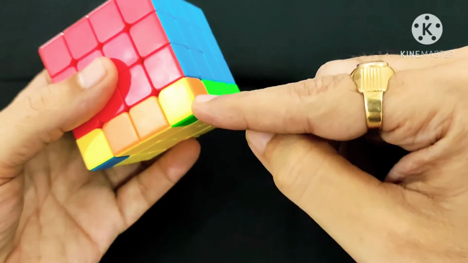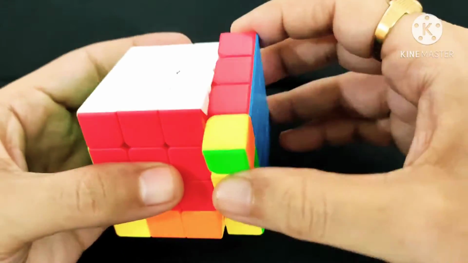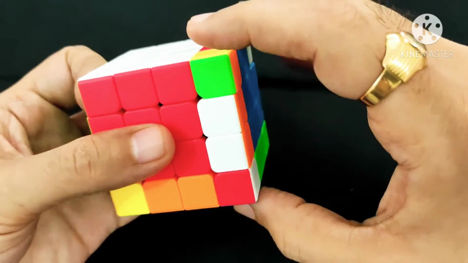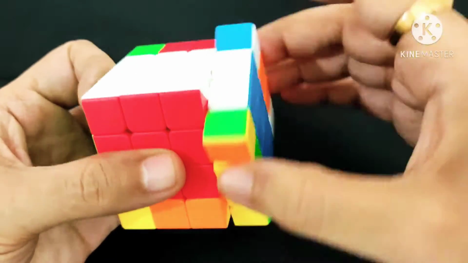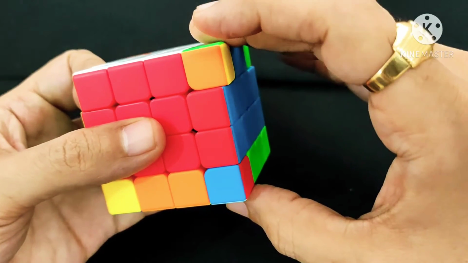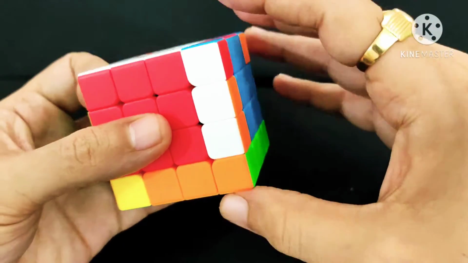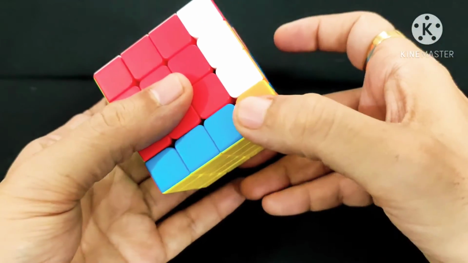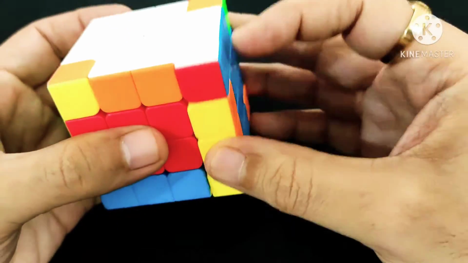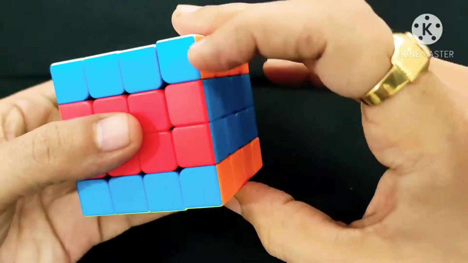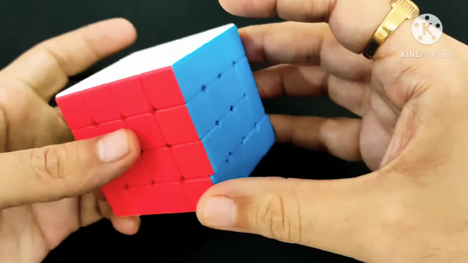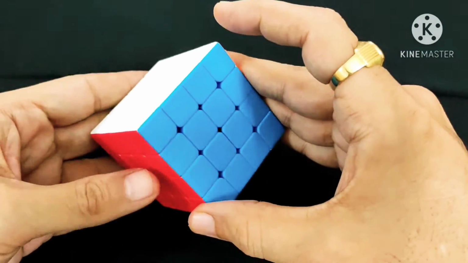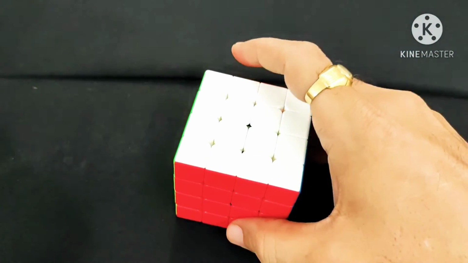Again we'll bring this corner: R U, R prime, U prime, R U, R prime, U prime, R U, R prime, U prime, R U, R prime, U prime. So this is also solved. Now last: R U, R prime, U prime, R U, R prime, U prime, and this is solved. We'll do the same algorithm in bigger cubes also.